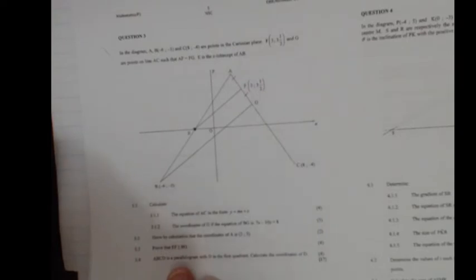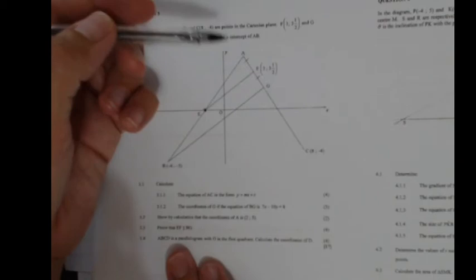Prove that EF is parallel to BG. The first thing I want to explain to you quickly, the first thing I think to myself is, well, now I have the coordinates of A, which is 2, 5, right?